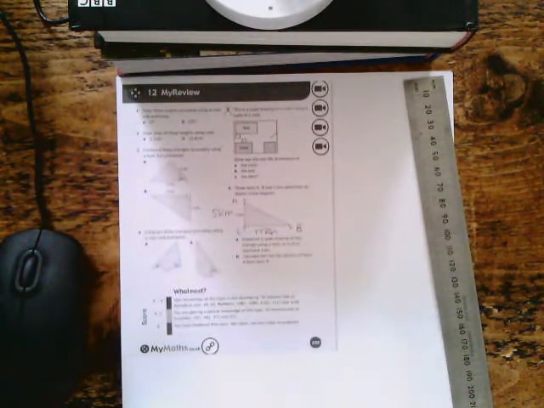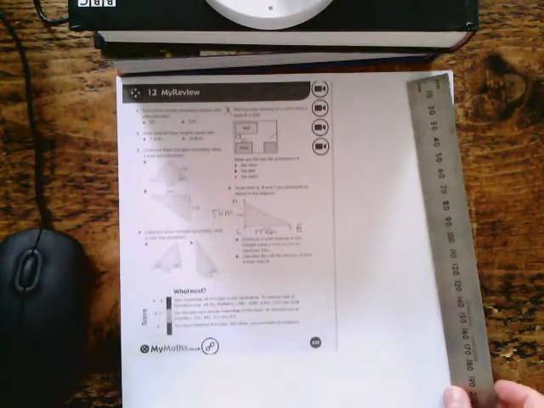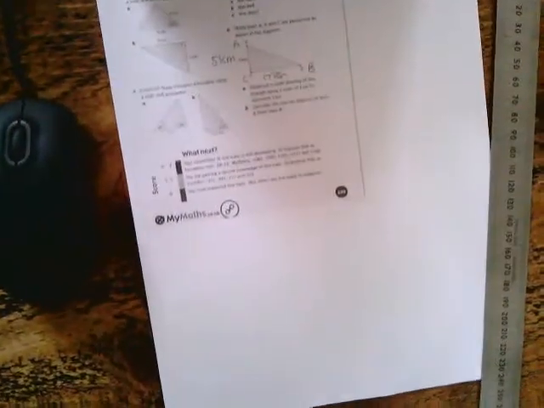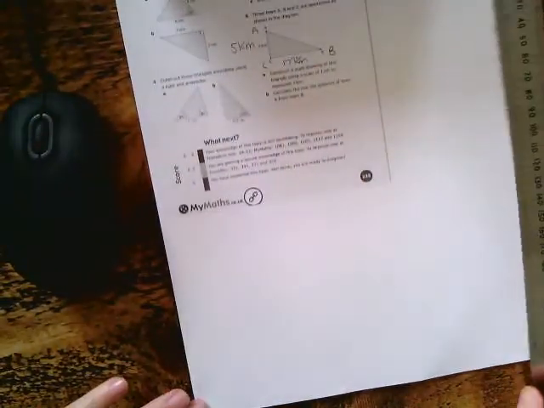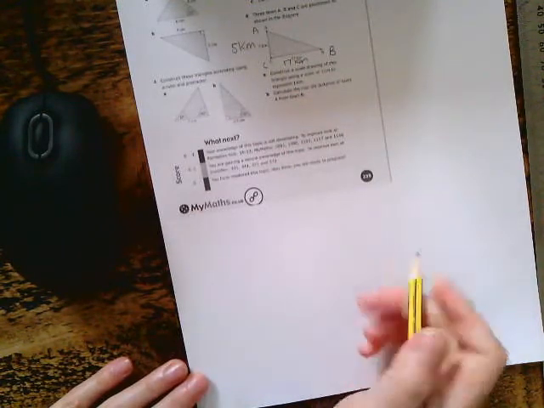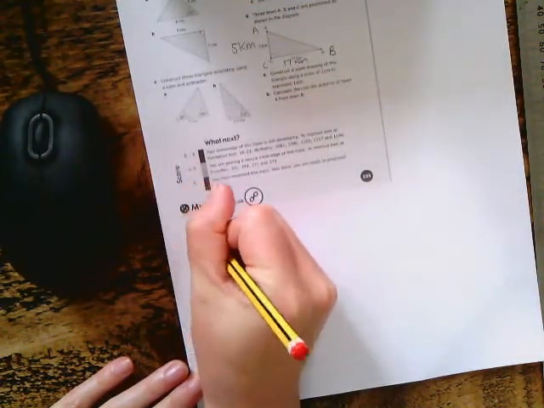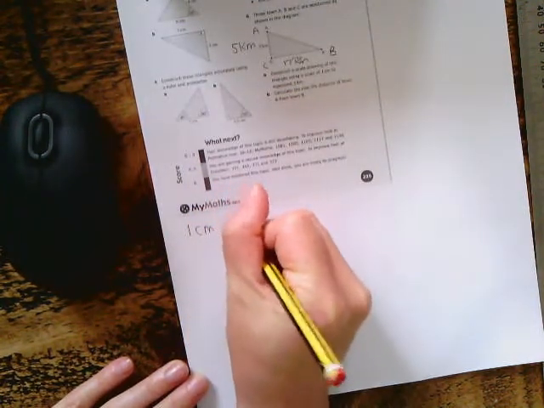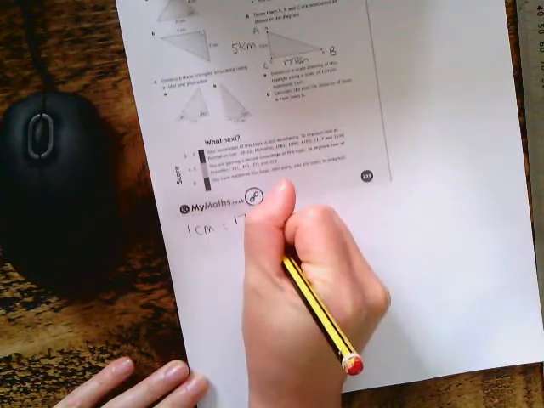Okay. So I'll see if I can get it to fit in here. Could be ambitious. I'll move it down slightly. Okay. So in our question, it tells us our scale is going to be 1 centimetre on our diagram. It's going to be 17 kilometres. No, it's not.